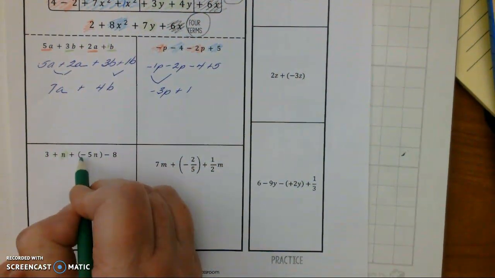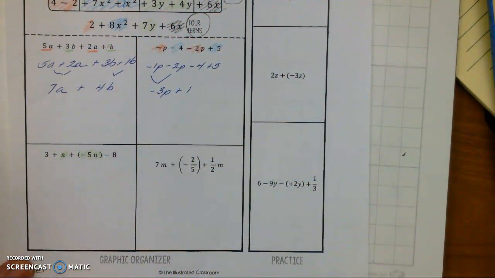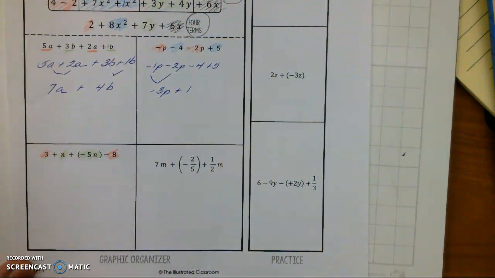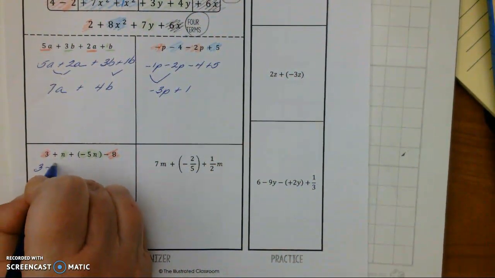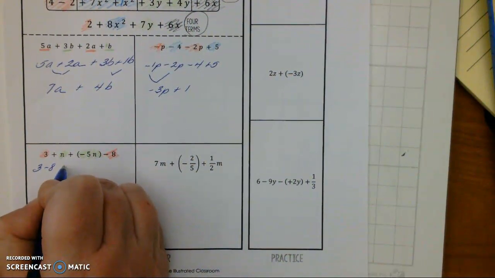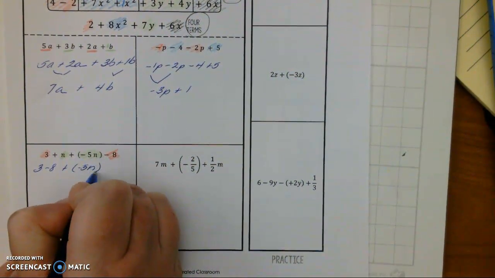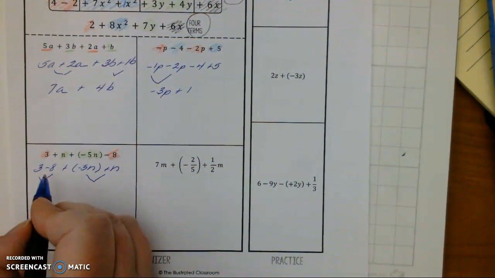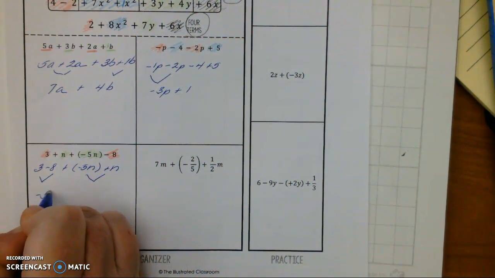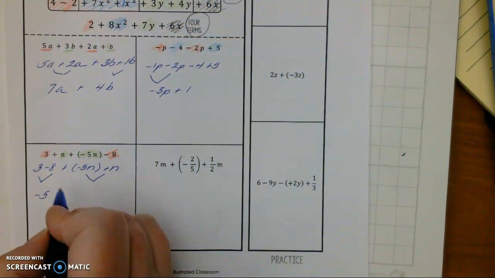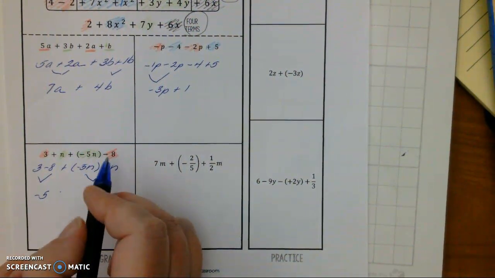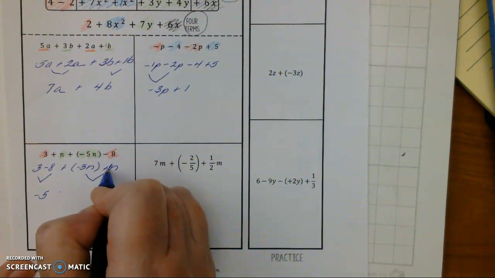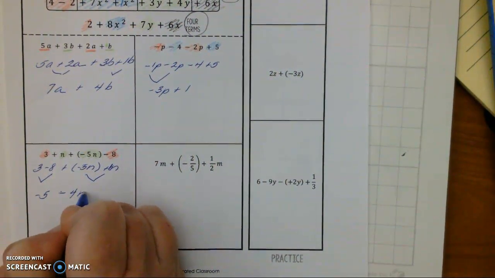So I'm going to move this up. And we have n and negative 5n. We have 3 and we have negative 8. So we can do 3 minus 8 plus negative 5n plus n. So we're going to combine these. So 3 minus 8 is negative 5 because that's a larger negative number. And then we're going to add negative 5n, and remember there's a 1 here, so negative 5 plus 1 gives us negative 4n.